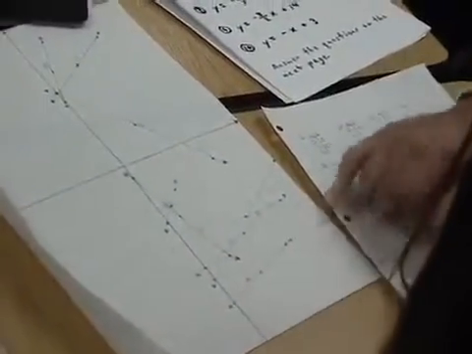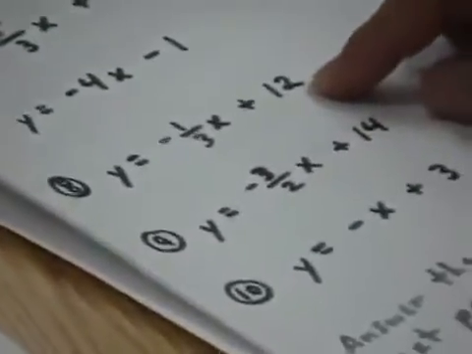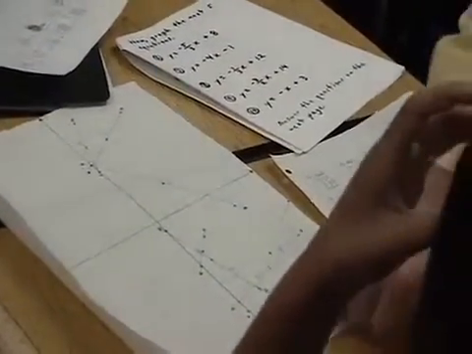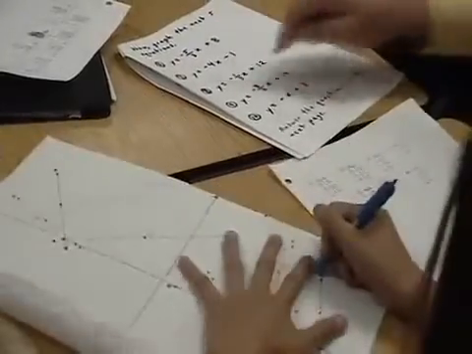And number 8, I'm a little concerned. See how it's slanting up? See, 8 is a negative 1/3. Yeah, but that's plus 12. Well, what does plus 12 mean? Up here. So erase number 8. Try number 8 again. Okay?